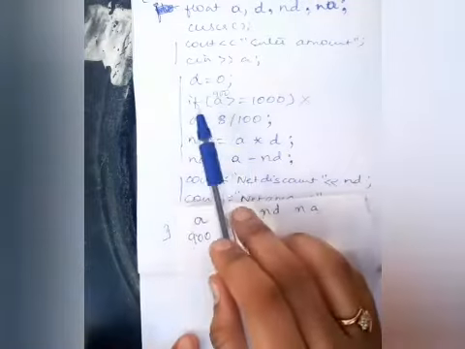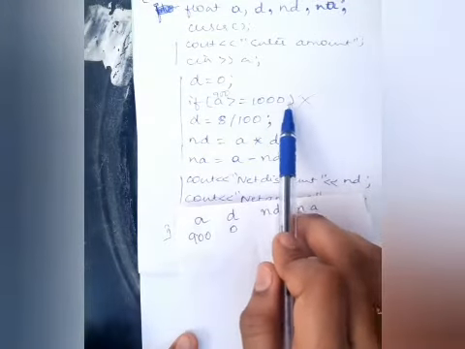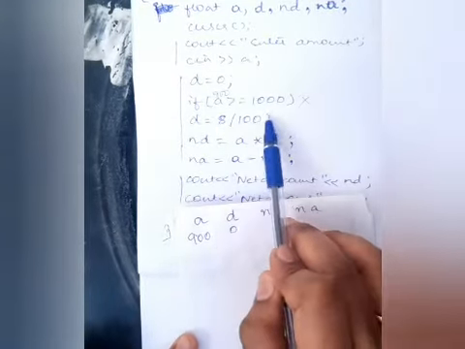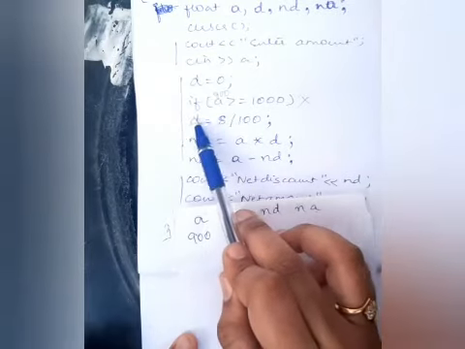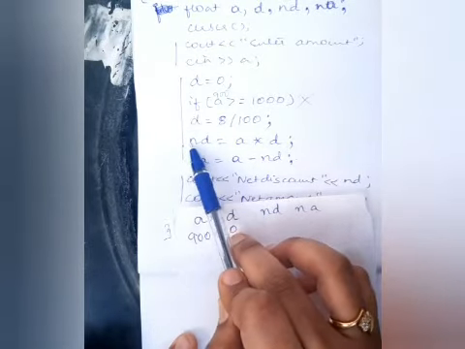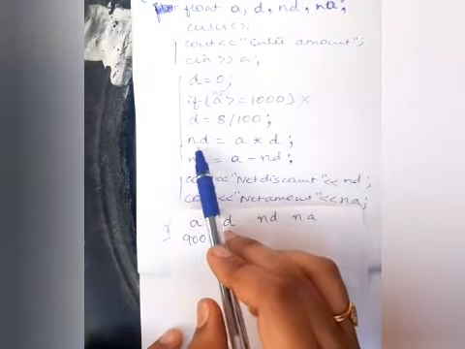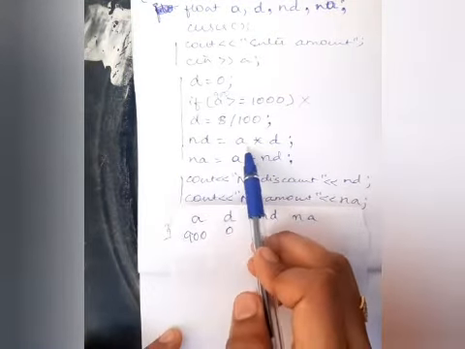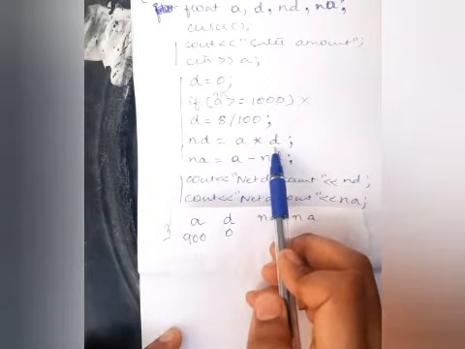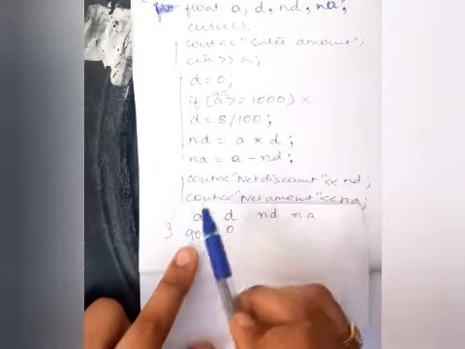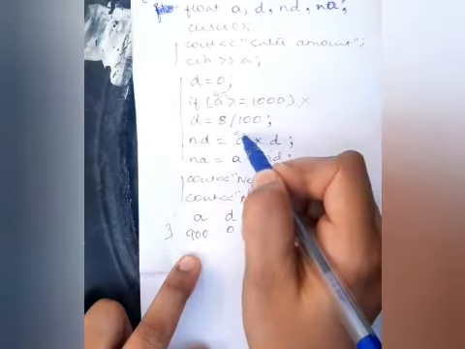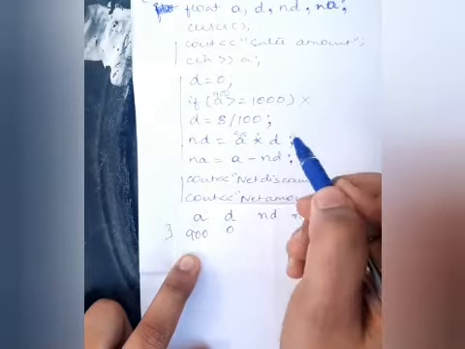Since the condition fails, it will not execute the next statement. It will skip this one and go for the next one. What is there in the next to next statement? That is ND is equals to A into D. What is A value? That is 900.